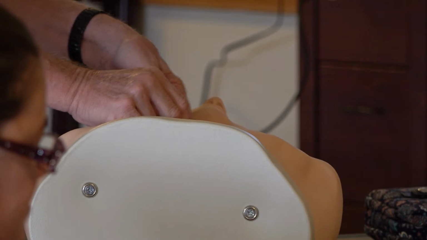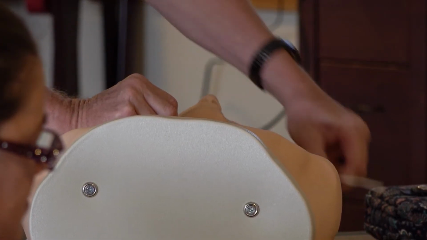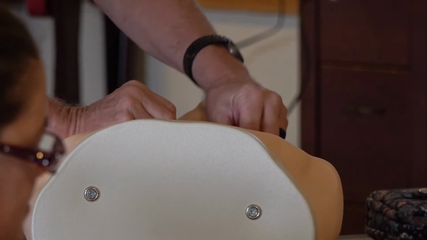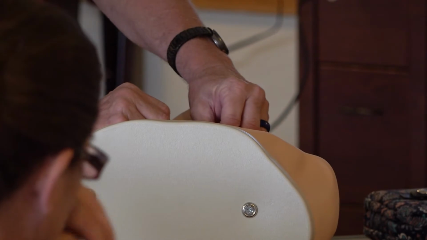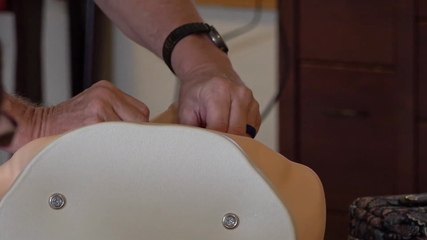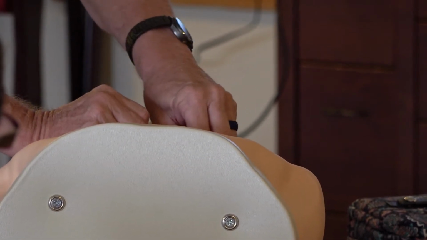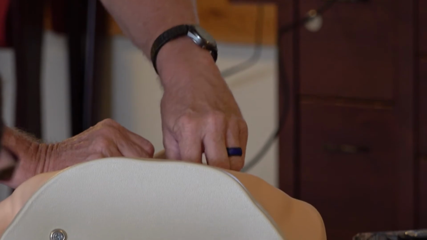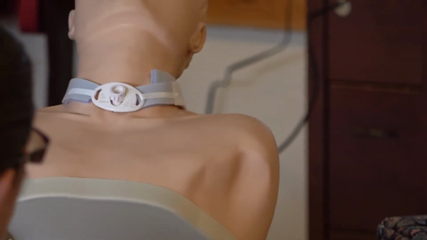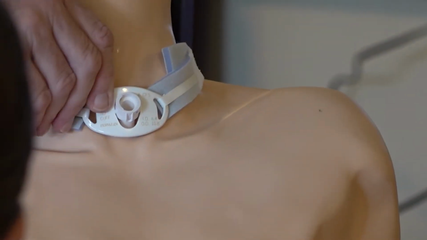And now I'm going to go to the other side and do the exact same thing. I'm going to release the old one, lay it down. I'm going to grab the new one, come back up, reinsert on this side. My fingers ain't wanting to work right today. Feed it through and attach.